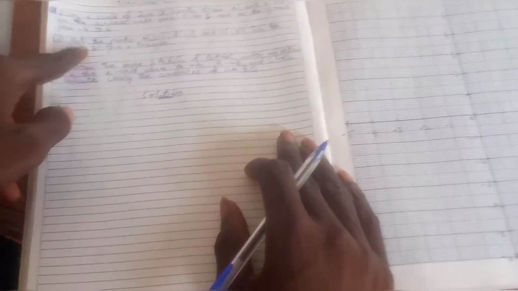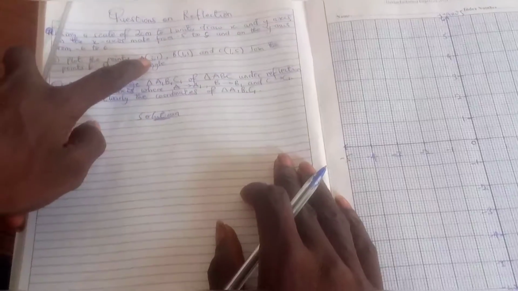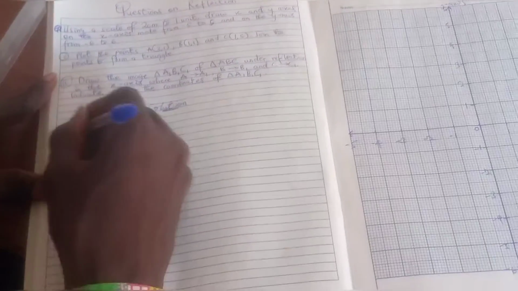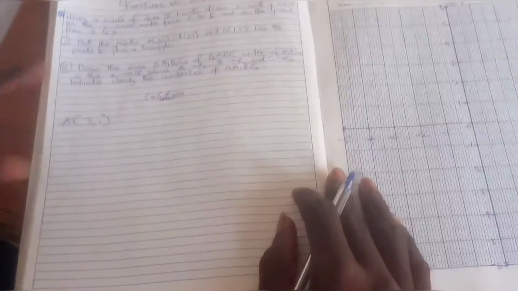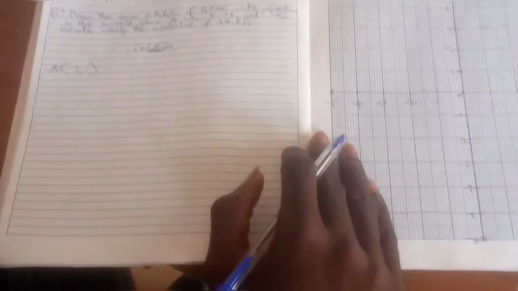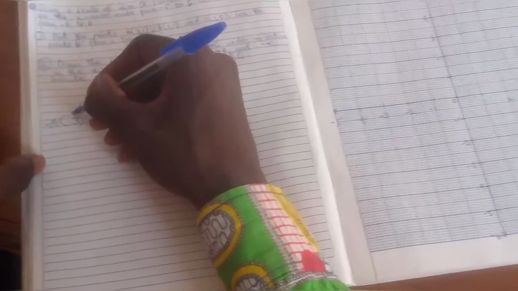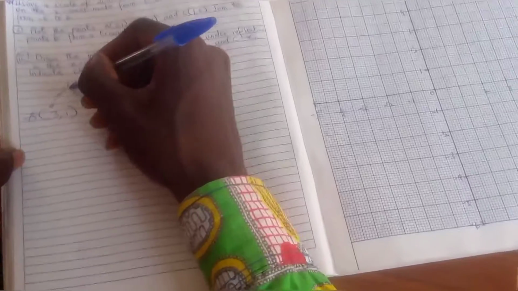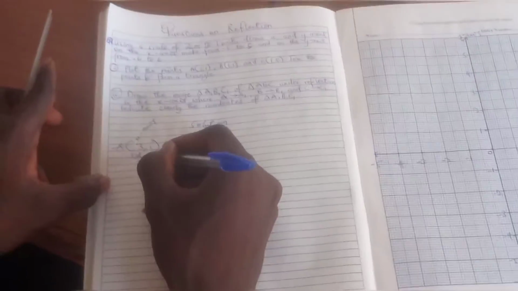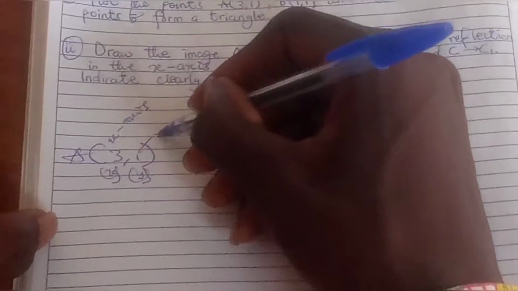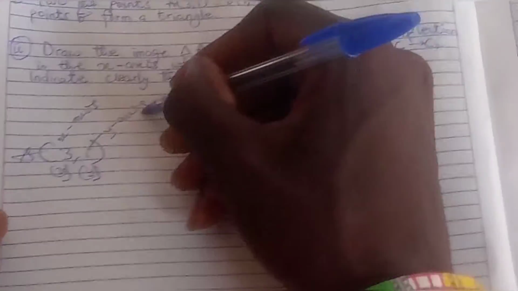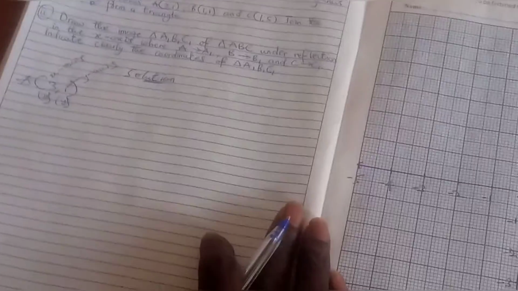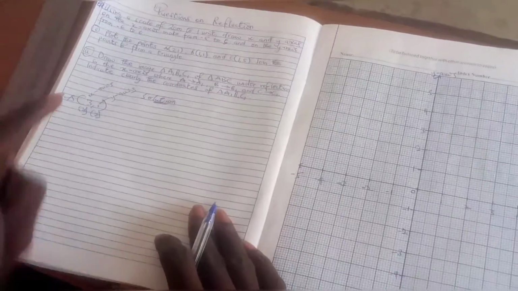It says plot the point A, (3, 1). Let's use this opportunity to also learn how to plot a point. To plot a point, the first number takes the x-axis, which is the x value, and the second number is the y value, which takes the y-axis. So you start with the first number, which is on the x-axis. You have 3. Locate 3 on the x-axis.